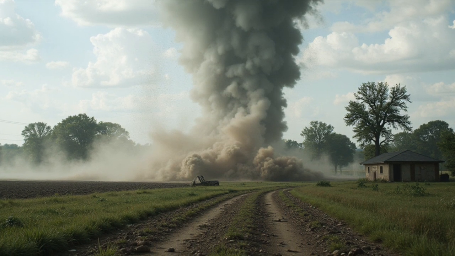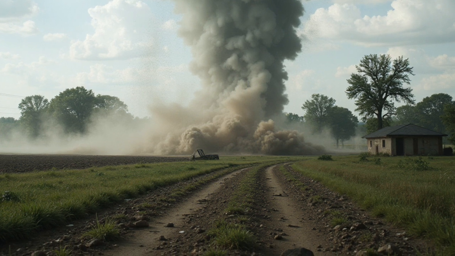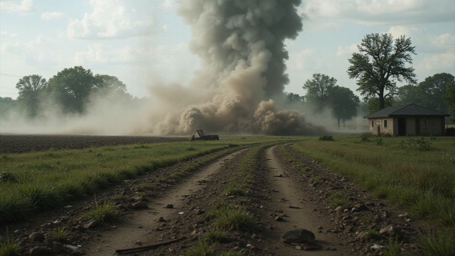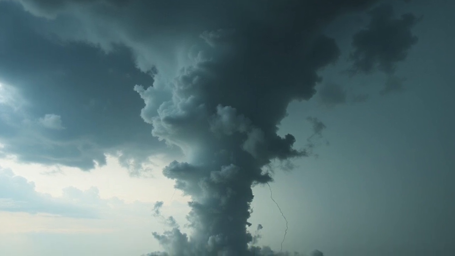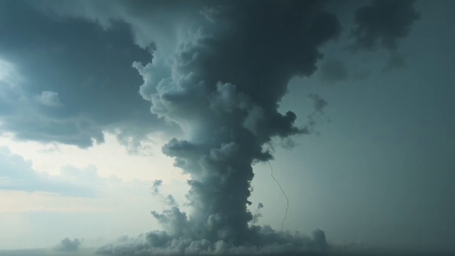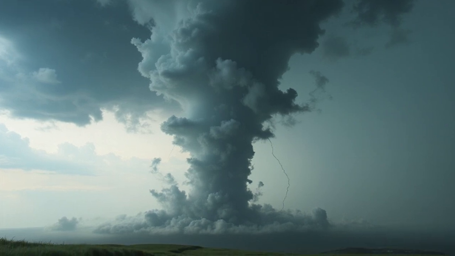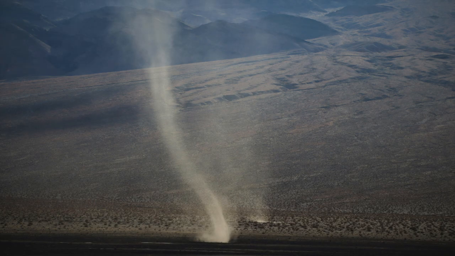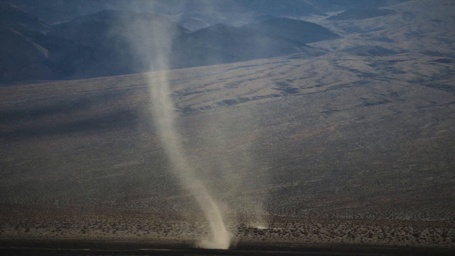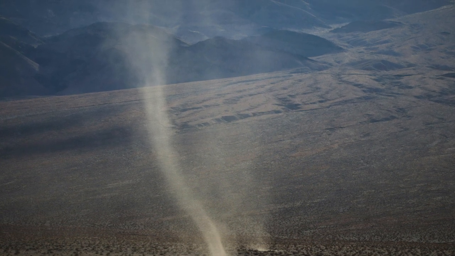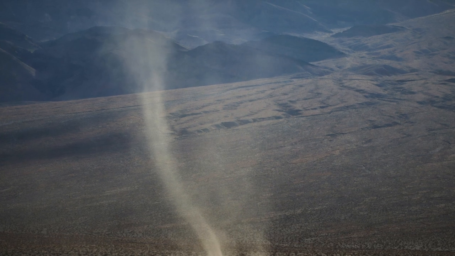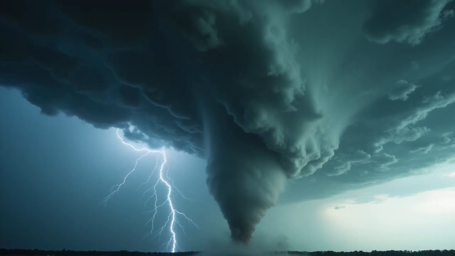Tornado formation is influenced by temperature and humidity differences. Warm, moist air from the Gulf of Mexico and cool, dry air from Canada often collide in the central United States, creating ideal conditions for tornadoes. This region, known as Tornado Alley, experiences hundreds of tornadoes every year. However, tornadoes can form in many parts of the world, from Europe to Australia and even parts of South America.